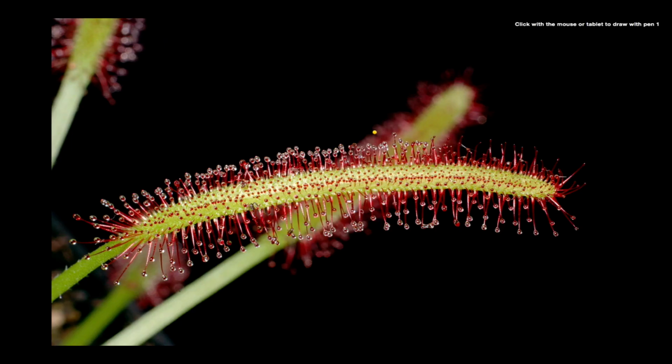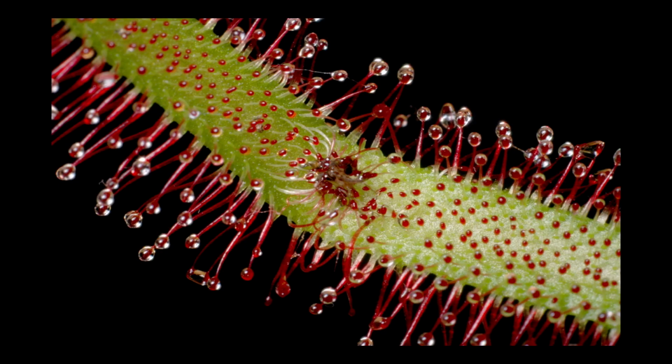Now this plant, obviously I have said that this is the sticky mucilage of sundew, and the insect will stick to it, and the leaf will start rolling and it will digest it. Again the same thing, you can see the small animal here.